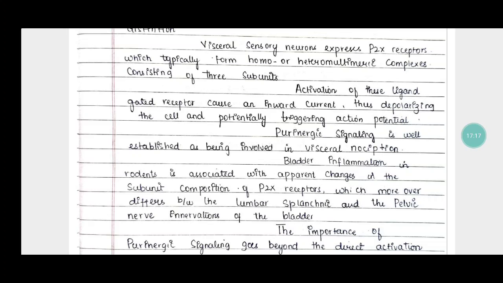Purinergic signaling is well established as being involved in visceral nociception, and bladder inflammation in rodents is associated with apparent changes of the subunit composition for P2X receptors, which moreover differs between the lumbar splanchnic and the pelvic nerve innervations of the bladder.